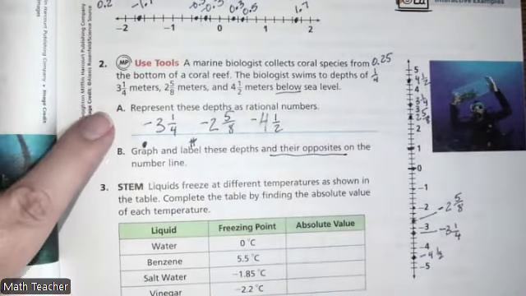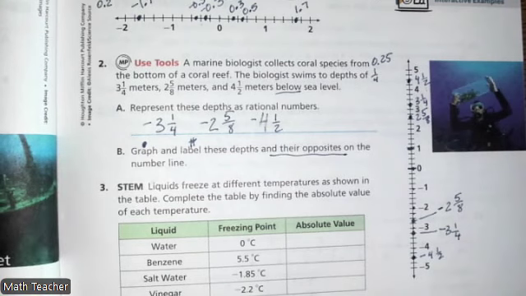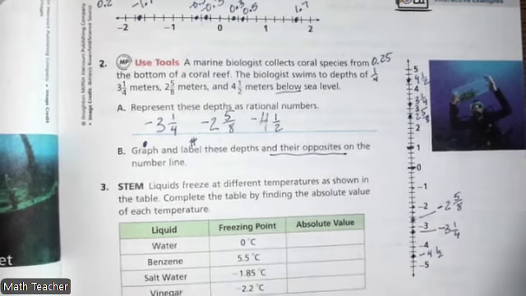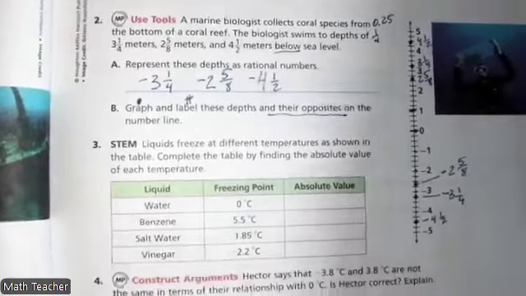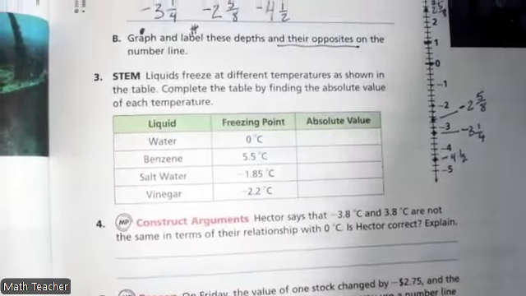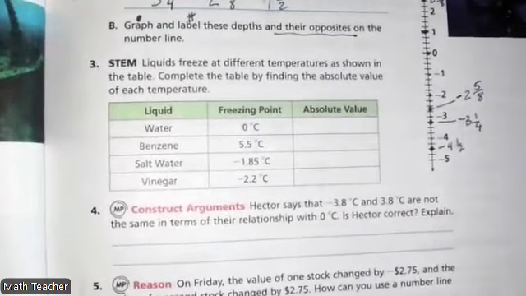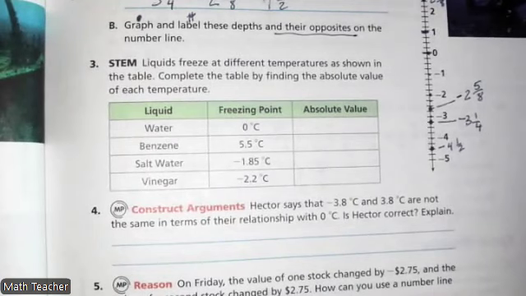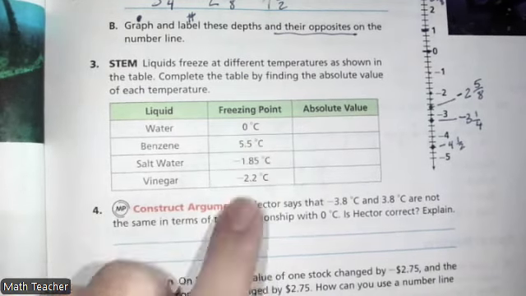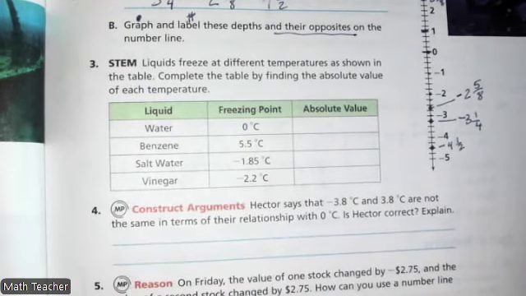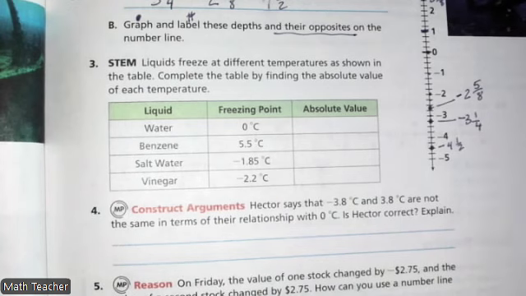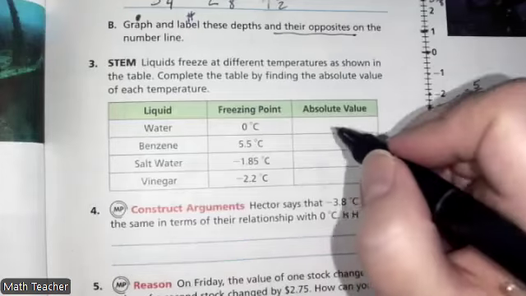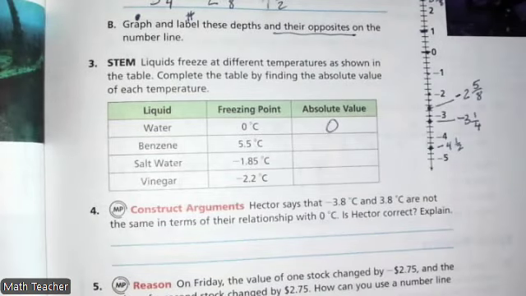Okay, so that was 2A and 2B. Number 3. Liquids freeze at different temperatures as shown in the table. Complete the table by finding the absolute value of each temperature. So 0 is 0 units away from itself on the number line. So the absolute value of 0 degrees Celsius is just 0.